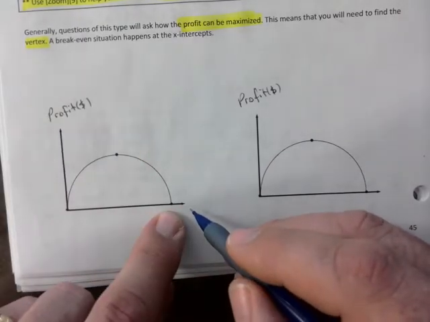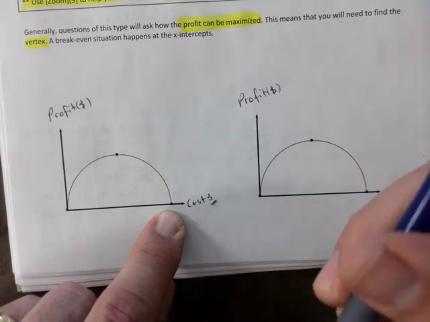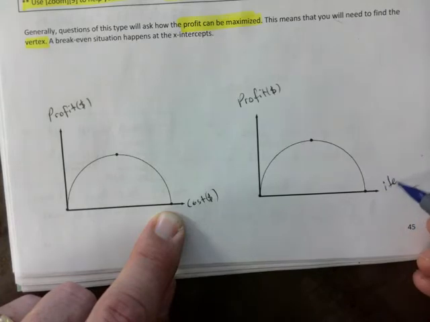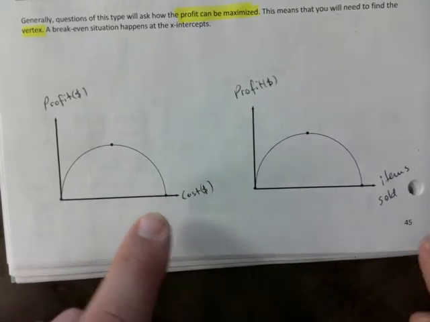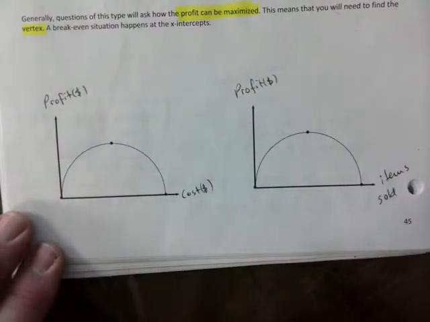So let's say the first one, you have the cost per item, dollar amount, and the other one is items sold. So you're comparing cost and profit here, and items sold and profit there.